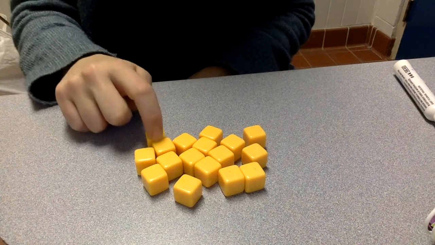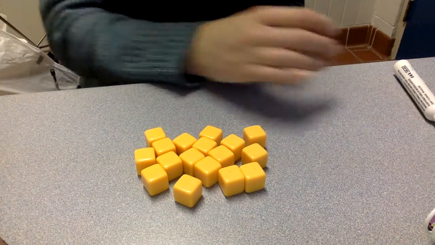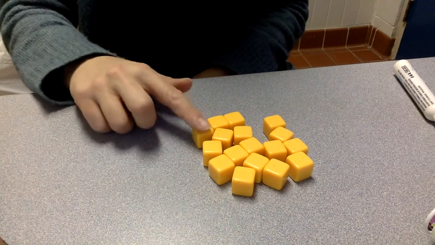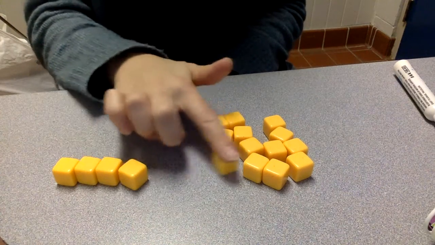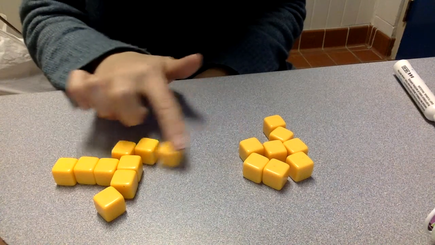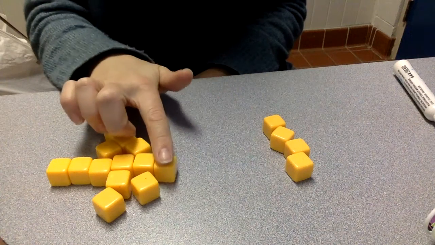So let's take 13 of these aside and see how much is left over. Here we go. 13 we're counting to. Count with me. 1, 2, 3, 4, 5, 6, 7, 8, 9, 10, 11, 12, 13.